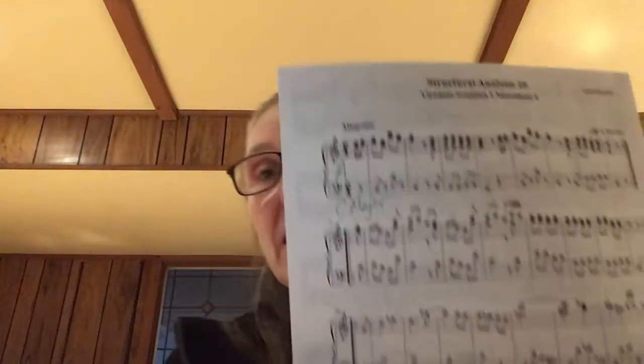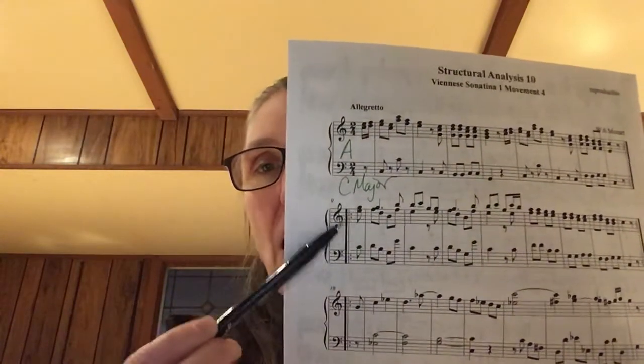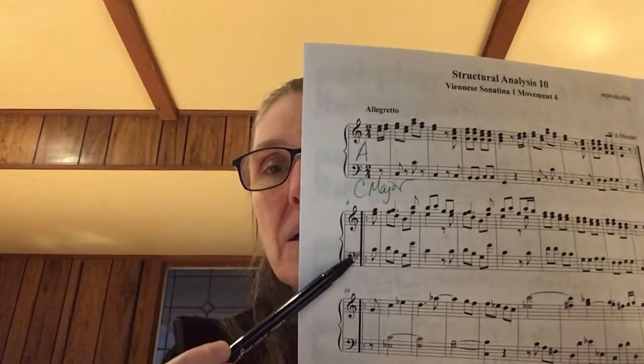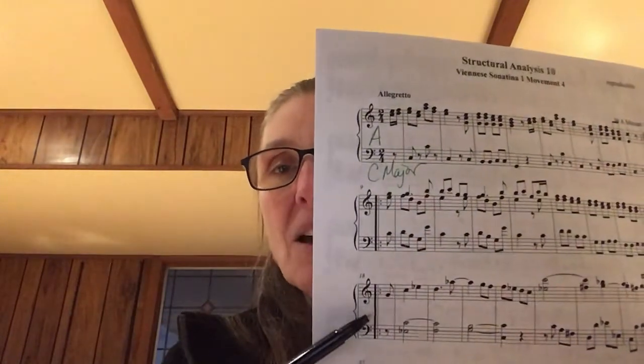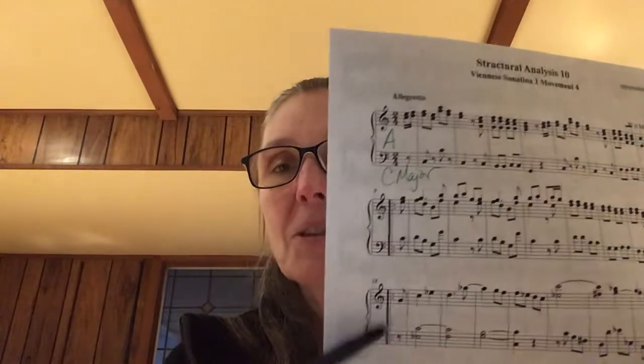In the printout, I have made this so that it's fairly straightforward to figure out how this whole thing goes together. We need to find the A section. And look at this, delightfully, it starts at the beginning and it's in the key of C major. Now, one of the things that happens is that a lot of people go, oh, look, there's a repeat sign, so I'm going to put a capital B here. And then there's a repeat sign, it's new material, so I'm going to put a capital C here.